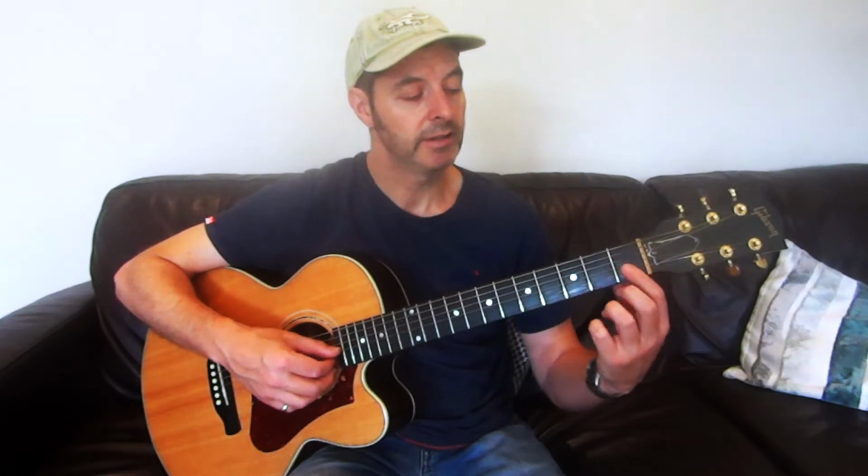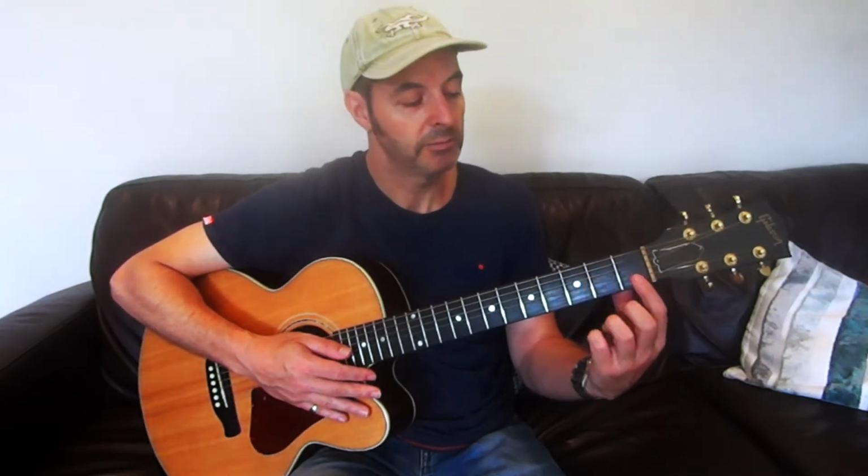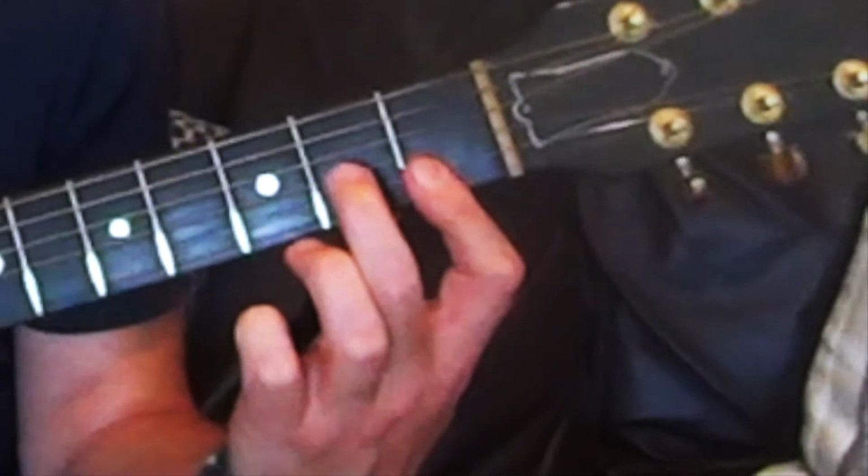So now I've got to put that one in, so I'm going to do it like this. I could do that. How most people play it is flattening that finger over both strings. Now that one's called D minor 7.